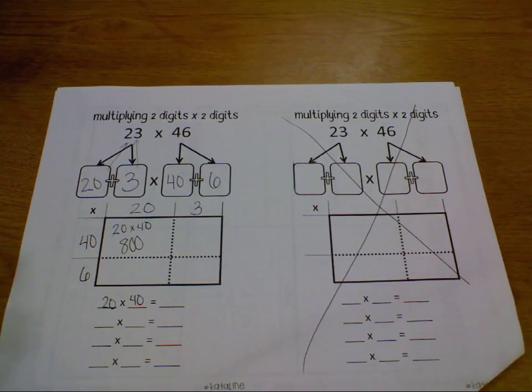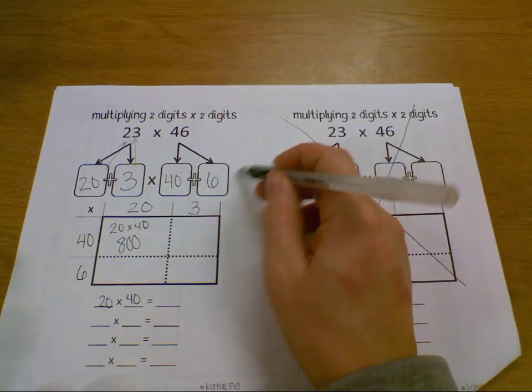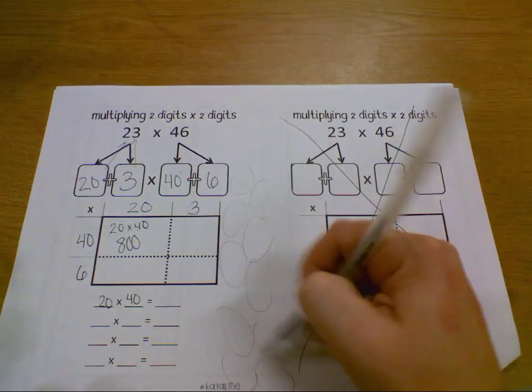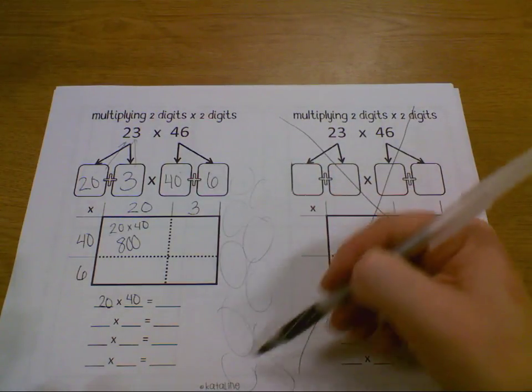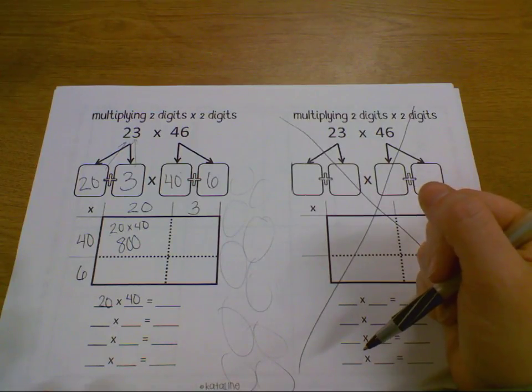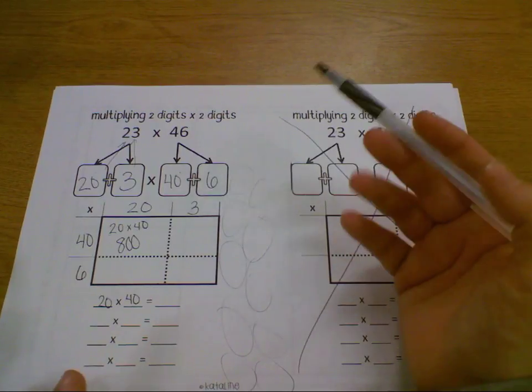A way to check this, a way to know that this works. Well, you could make 20 groups. Okay? There's 10. You place 40 in each one. That would be the easiest way to figure this out if you weren't sure. Add 40 20 times. That is the biggest way to know.